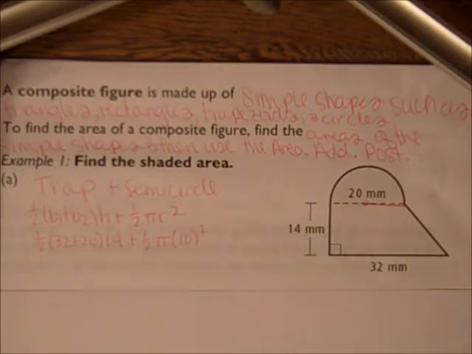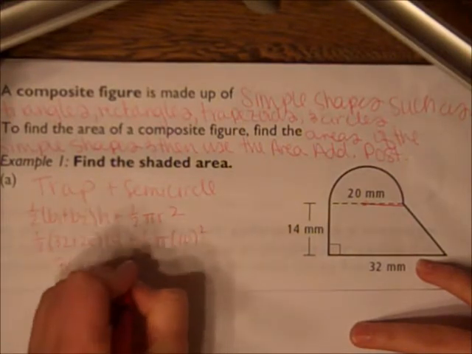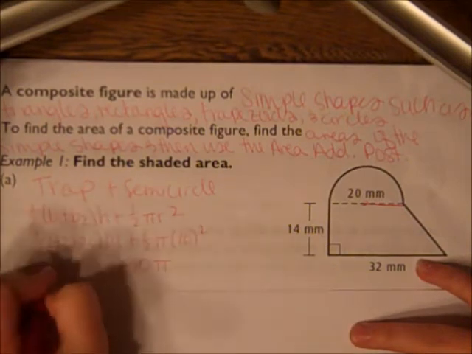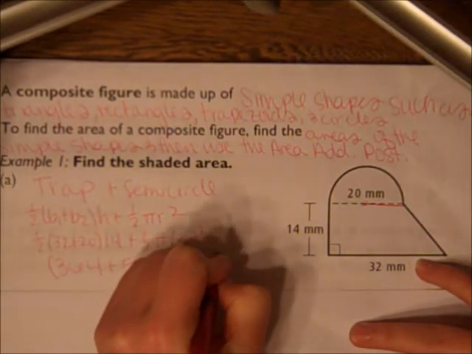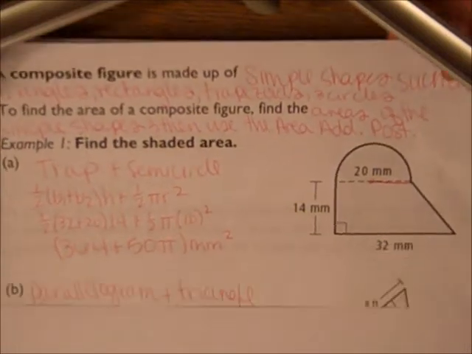Okay, so for the trapezoid, 1/2 times 52, times 14. 364 plus 100 plus 50 pi millimeters squared. Okay, so these are going to have two separate ones because this one's in terms of pi and this one's not. If they were a trapezoid and a rectangle, you could add them both together, but these aren't like terms because of the pi, so we're just going to leave them separate. Okay, pause and try B and see if you get it right.